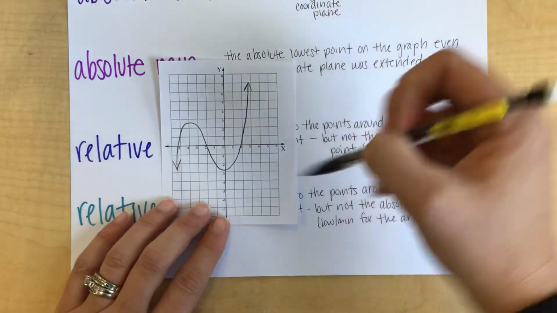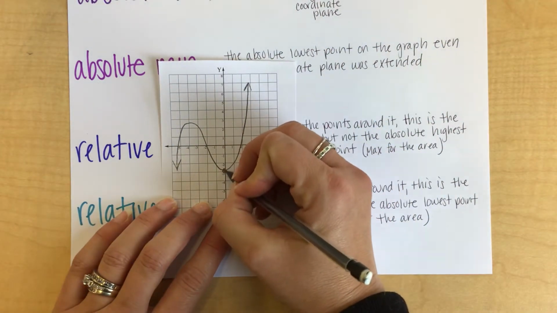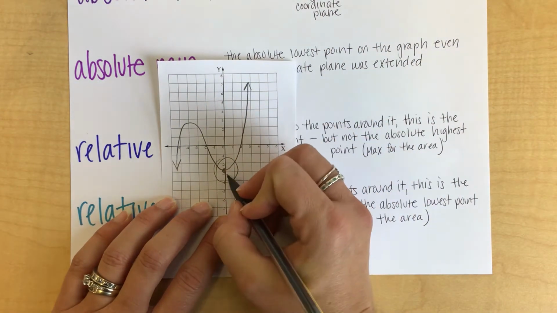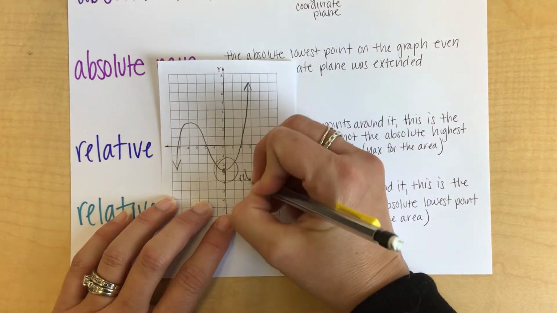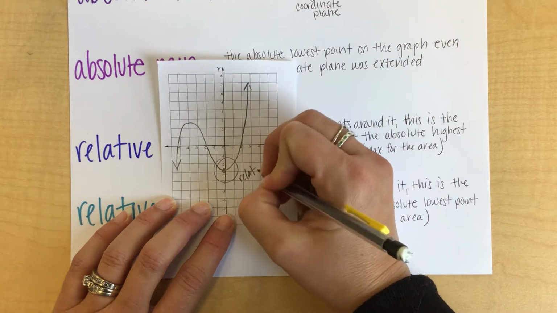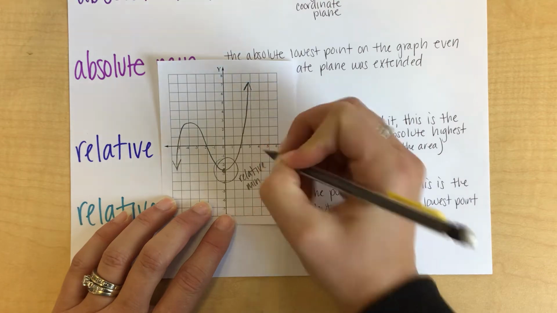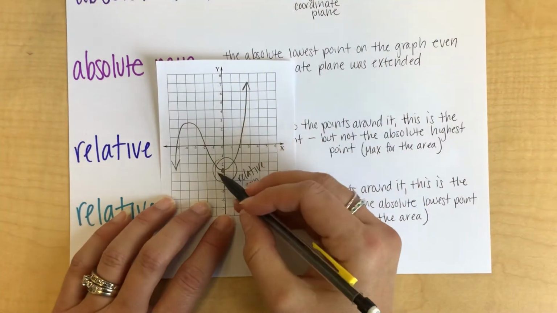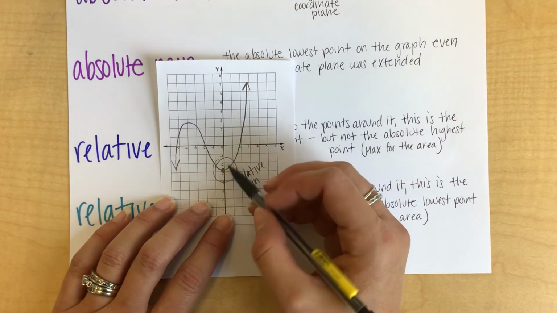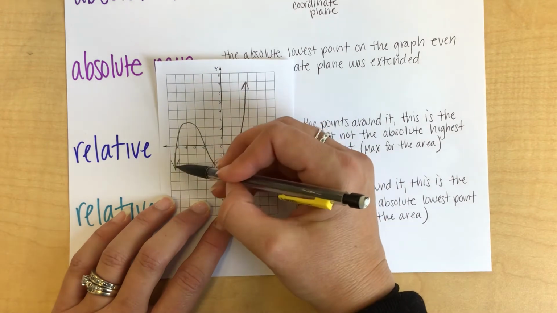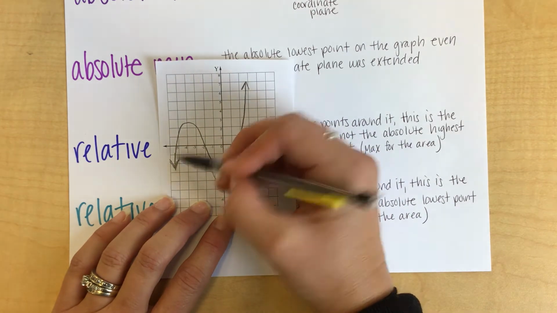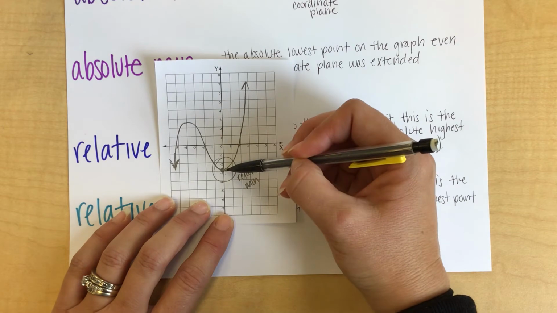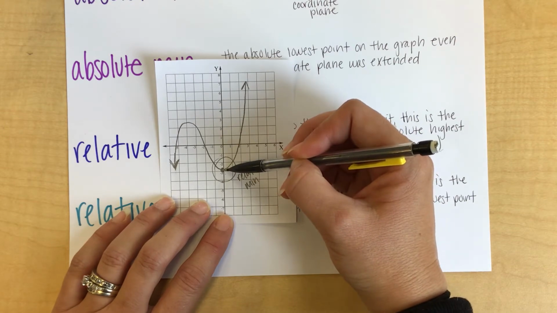However, I do see that this point right here is going to be called your relative min, because compared to the points around it, that is the lowest point. But because this arrow goes down forever and ever, this is not the lowest point on the graph. It just happens to be the lowest point in this area.